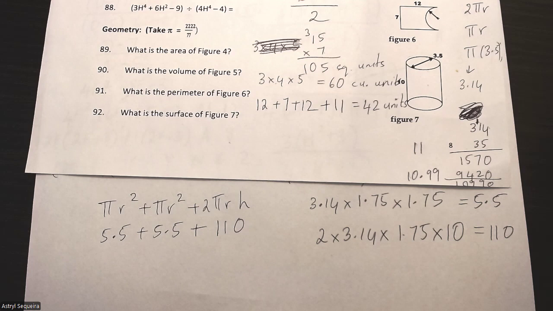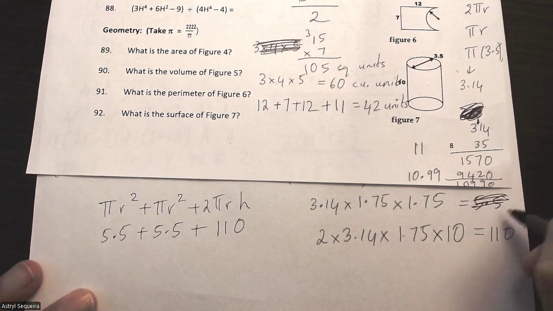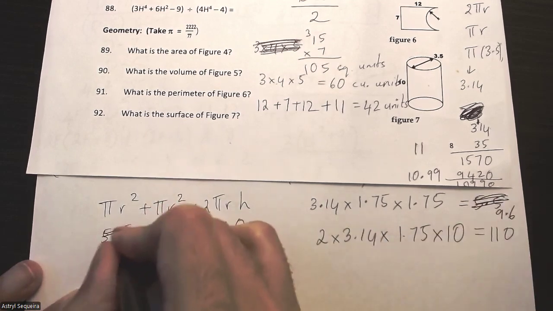If I add these up, oh, I made a mistake in my calculator. I accidentally put 1.5 here. This is actually 9.6.